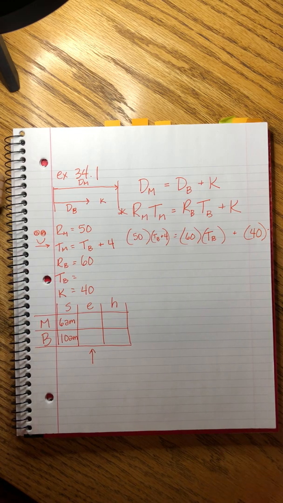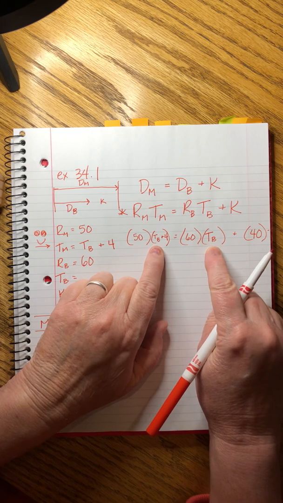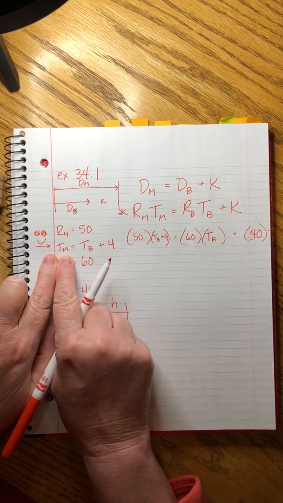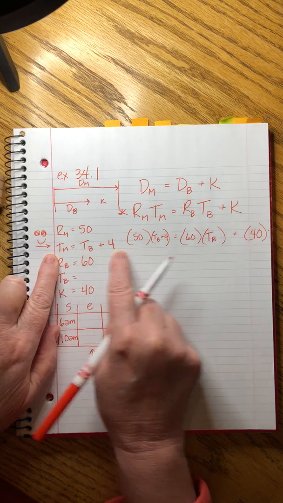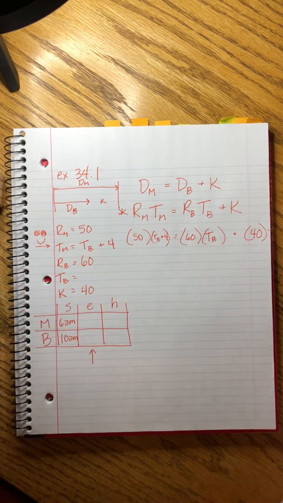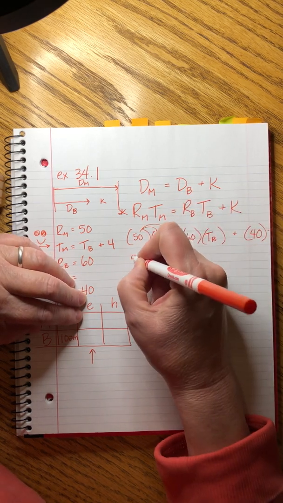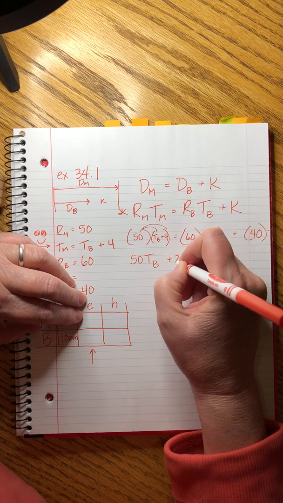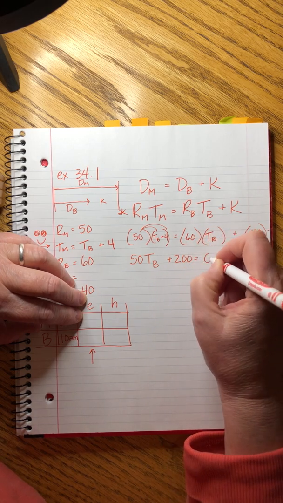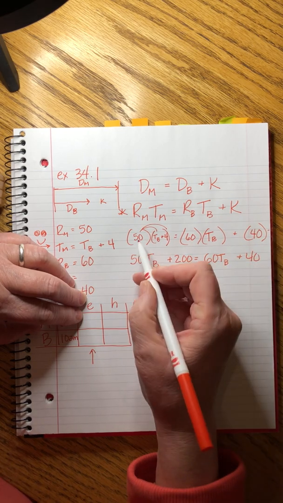All right. If we had two different letters there, we would have trouble, but we rewrote Millicent's time as an expression of Beauregard's time. All right, you understand. Now we're just algebra-ing up. Okay, so I distributed.